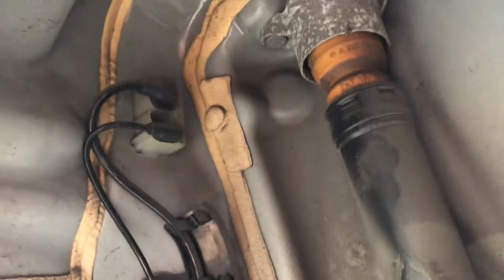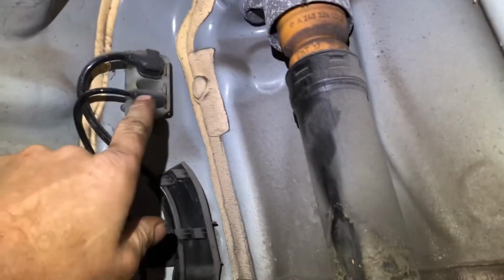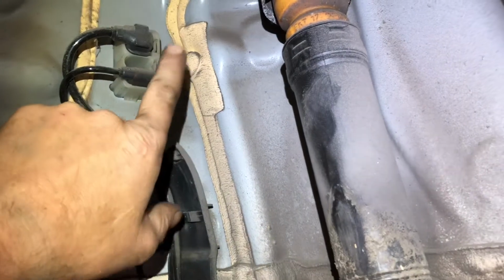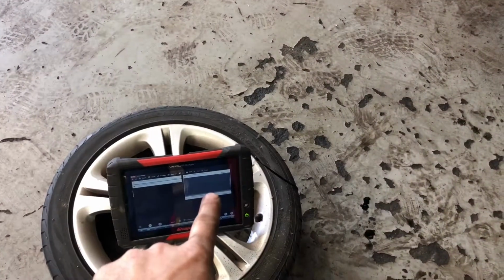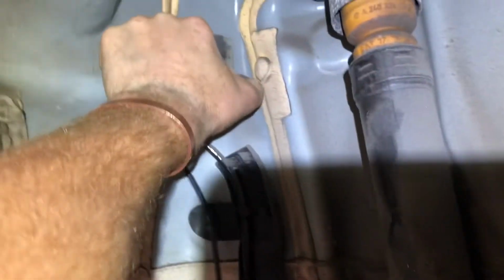The next thing that I'm going to do, just as a proof for me and to know where I'm going, we'll probably have to go in the boot and have a look. But I'm only going to disconnect this sensor here and see what the default number is on the actual scan tool. So maybe I'll do it while you're on camera there.